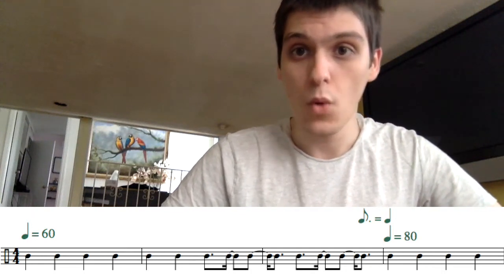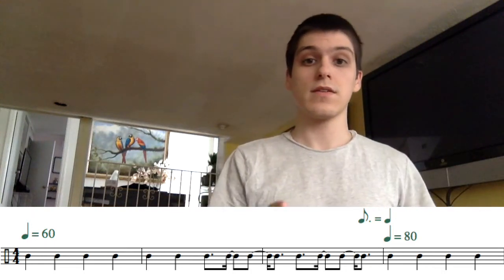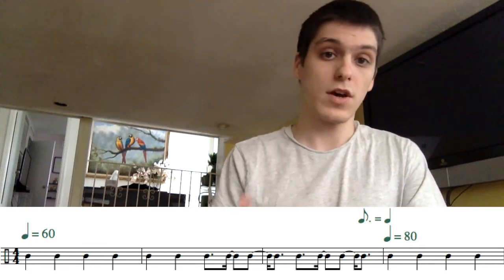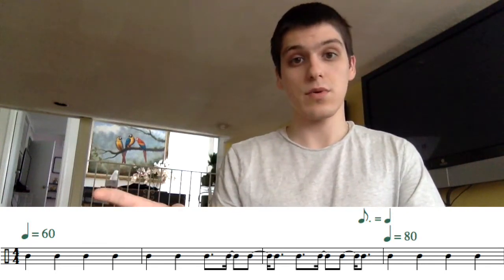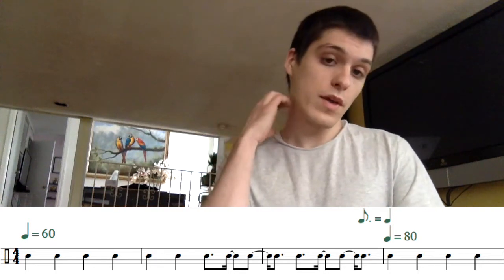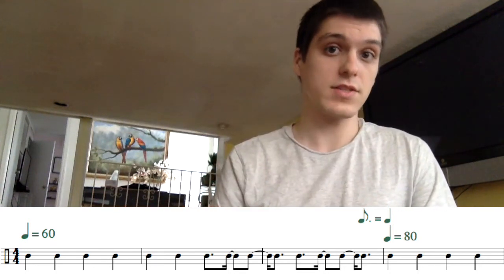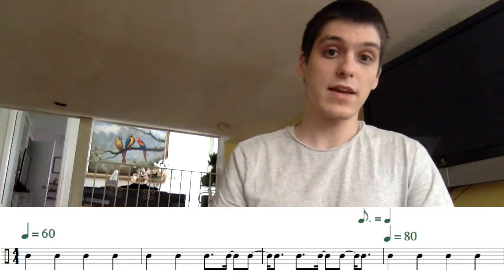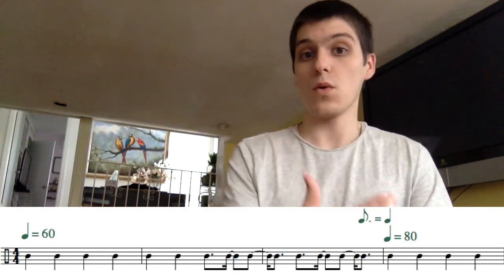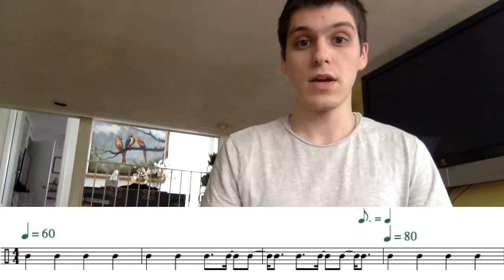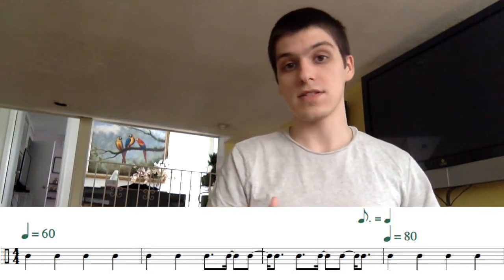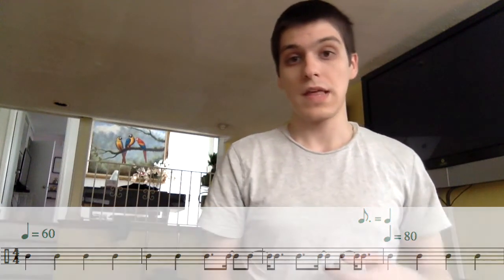What I did was I took the dotted eighth note and made it equal to the quarter note in the next tempo. And that's the most common way that you're going to have metric modulations, because generally you take one rhythmic value in the old tempo and make it the actual pulse of the new tempo, because that's the easiest way to ease yourself into a new tempo.